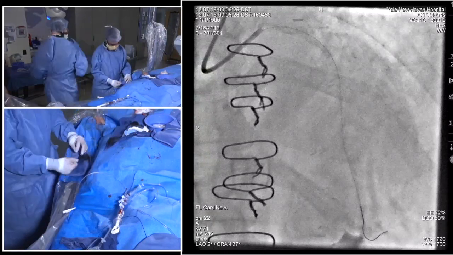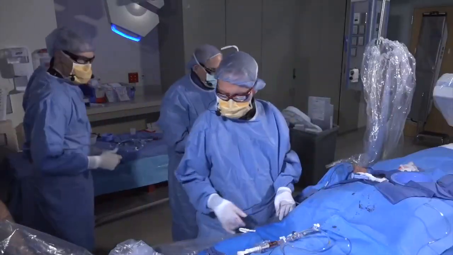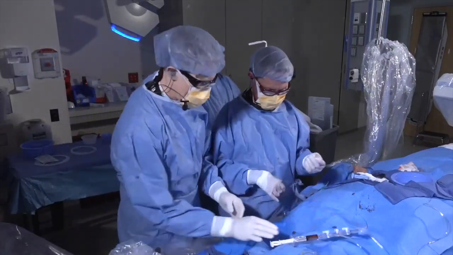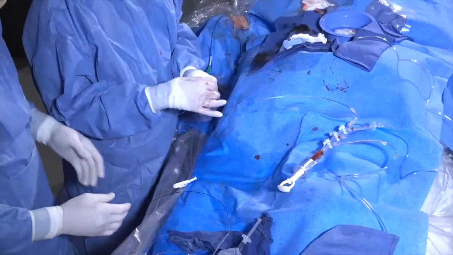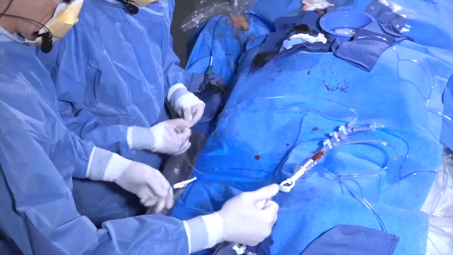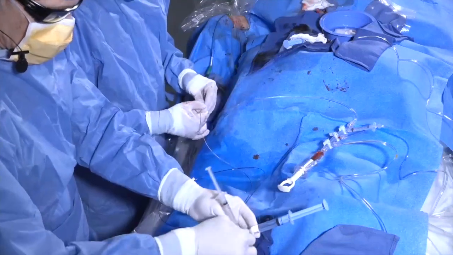But I've seen a couple of cases where people have really mangled a FineCross with a rotablator, and so I've gone to using a Corsair catheter, and will probably end up going to the new Corsair extra small, because I think it'll fit better.